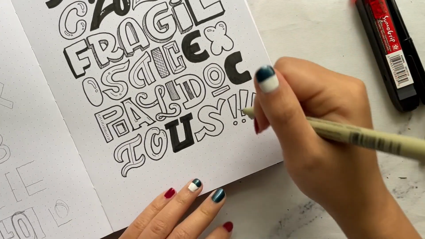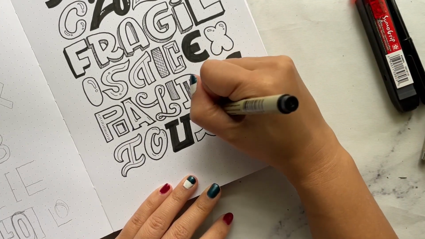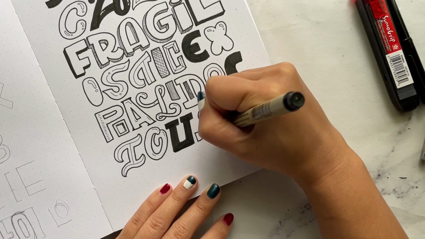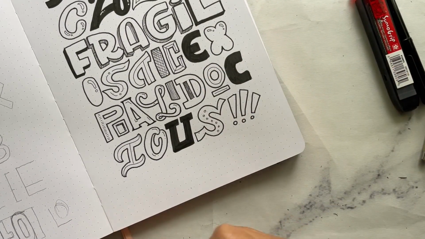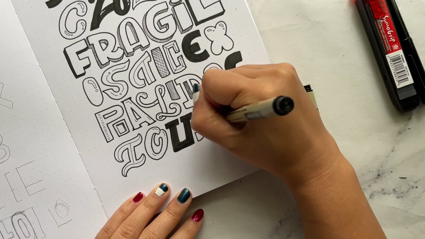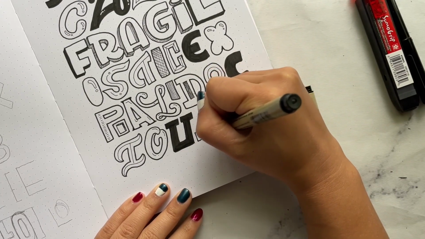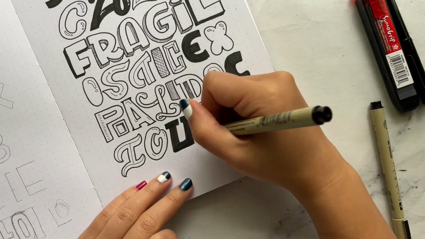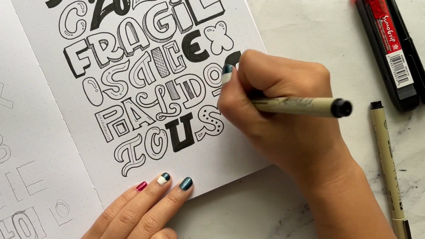Okay, and then the S, let's just do some dots for the end line. And then color it in. All right, and then just to fill in the edges.